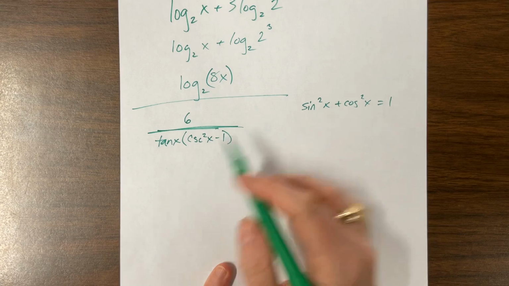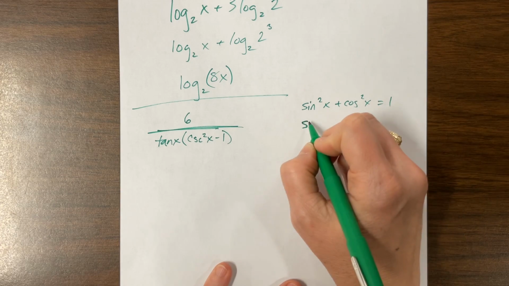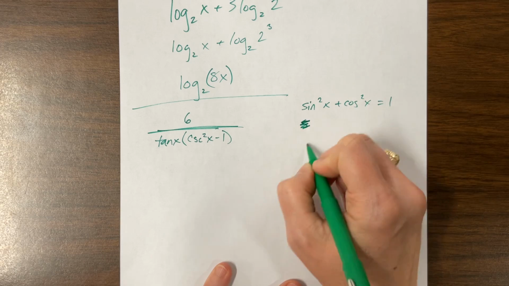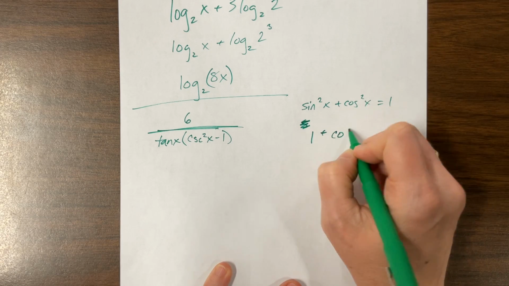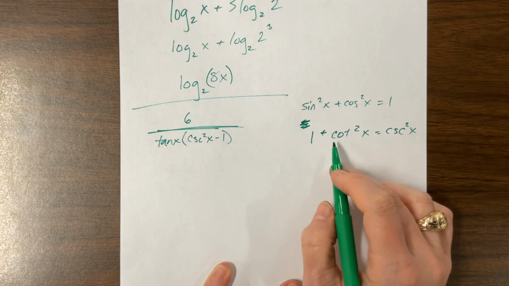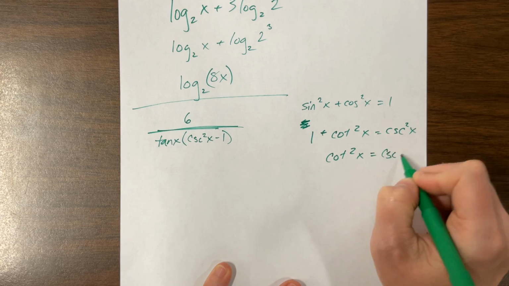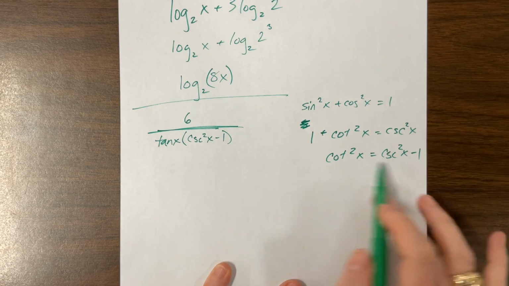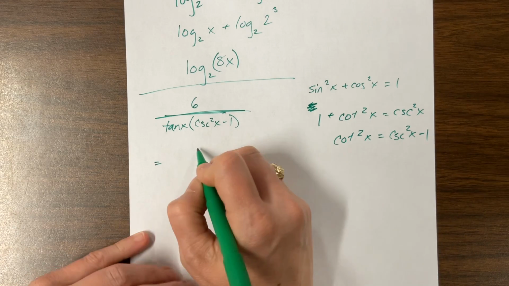And then I would have said, okay, how do I get cosecant? By dividing by sine squared. Sine squared divided by sine squared is 1. Cosine squared divided by sine squared is cotangent squared, which is equal to cosecant squared. So then I can subtract 1. I get cotangent squared x is equal to cosecant squared x minus 1. So this right here is cotangent. Okie dokie. So this would be equivalent to 6.